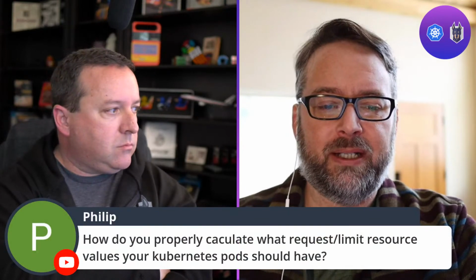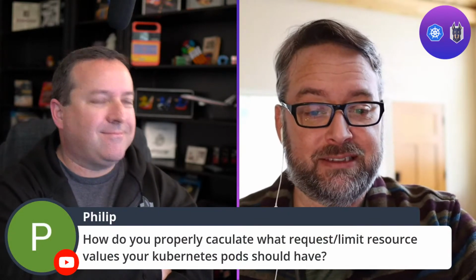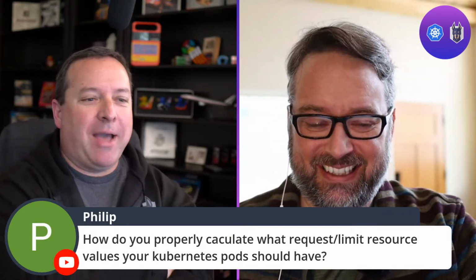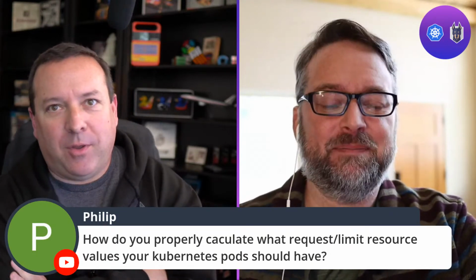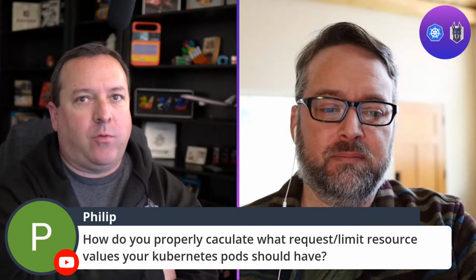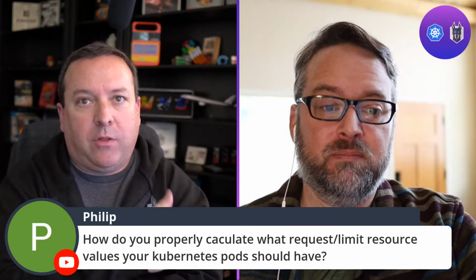How do you properly calculate what request and limit resource values your Kubernetes pod should have? Want to take this one? I wish I had the magic wand. Profile your app. I usually get this question. First of all, it's good that you're thinking about it, because everybody should be setting those things.